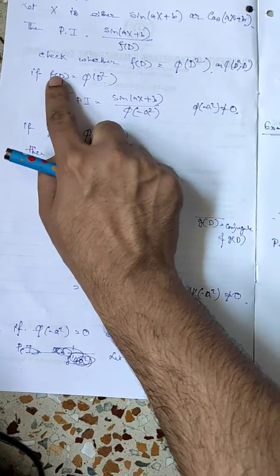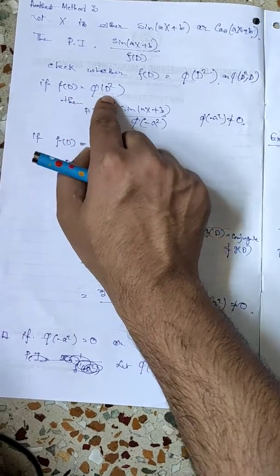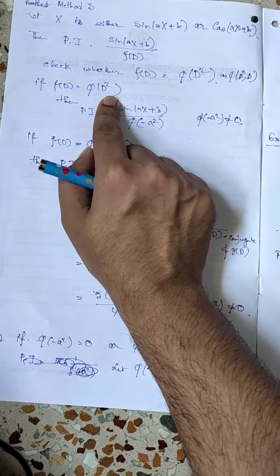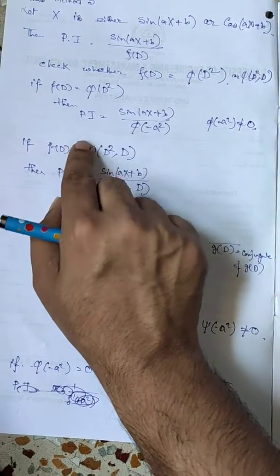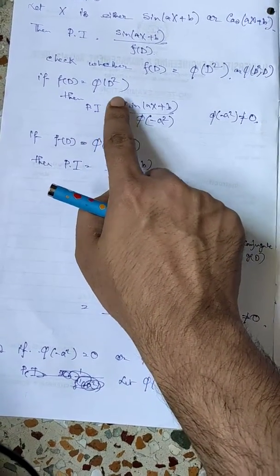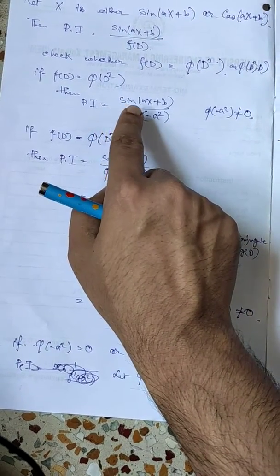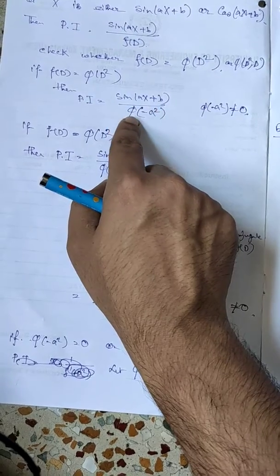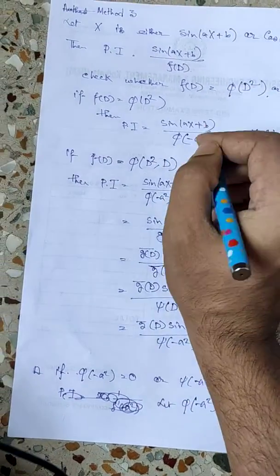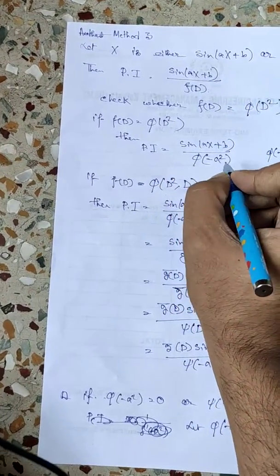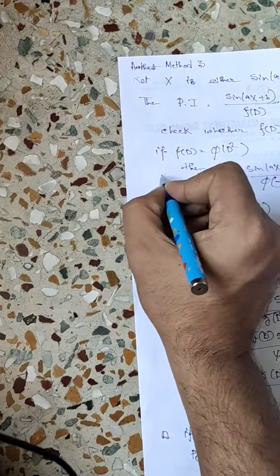Now, if f of D is phi of D square, in that case the particular integral is sine of ax plus b by phi of D square.